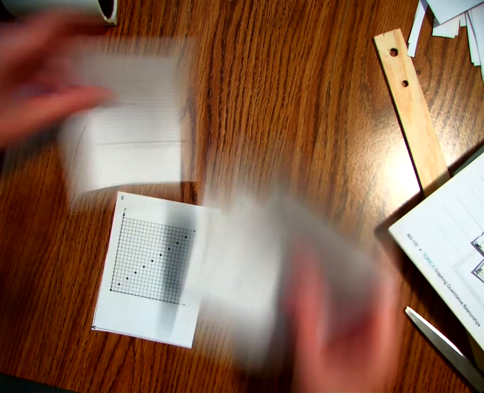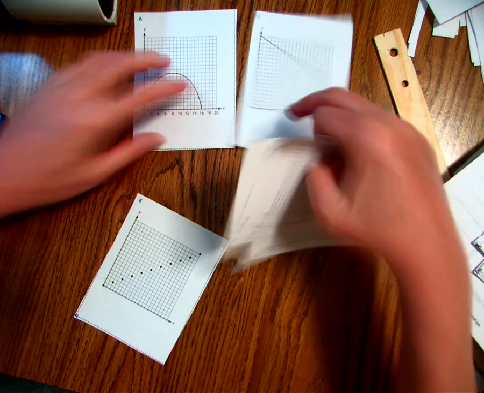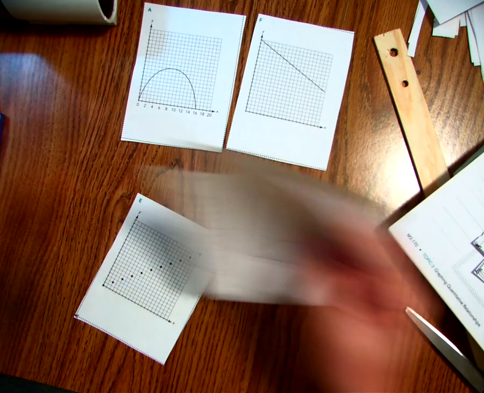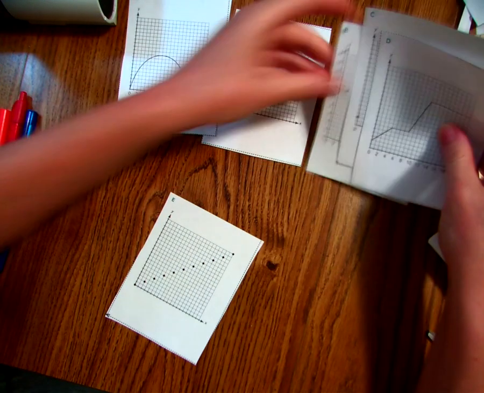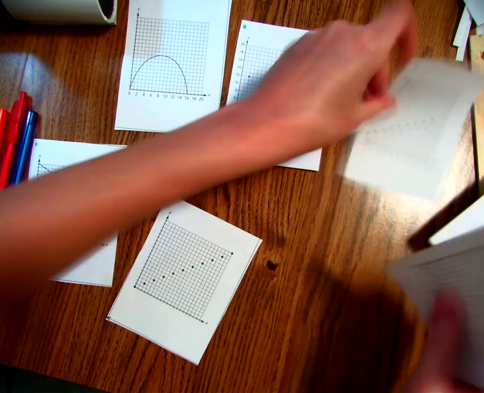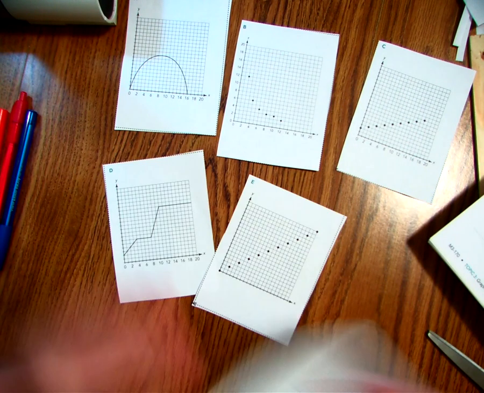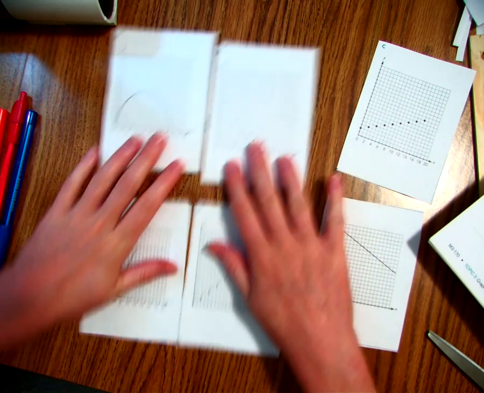Let me see if I can lay out these graphs for you where you can see them. Okay, A, B, C, D, E, F. We've got 6 graphs.